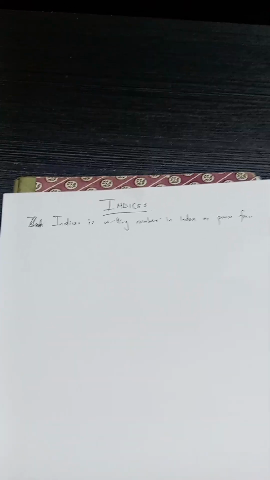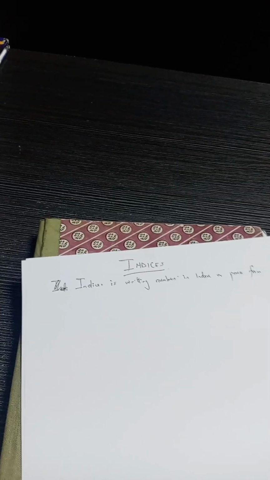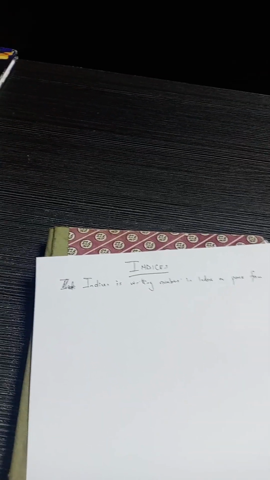Now, I said indices is writing of numbers in index or power form. Somebody will say, "Well, what does it mean to write numbers?" We all know our natural numbers are one, two, three, four, five. But indices is telling us that there are some certain numbers in those natural numbers. They are unique. Are we together? They are unique.